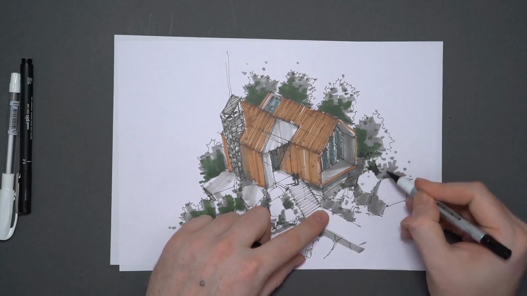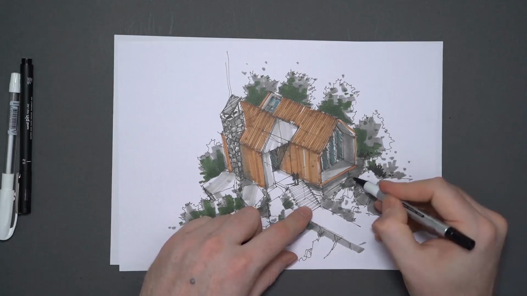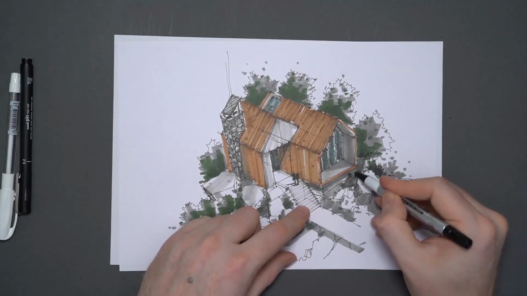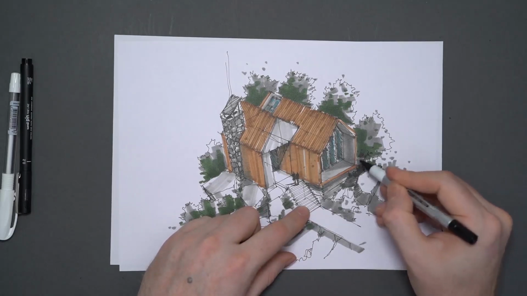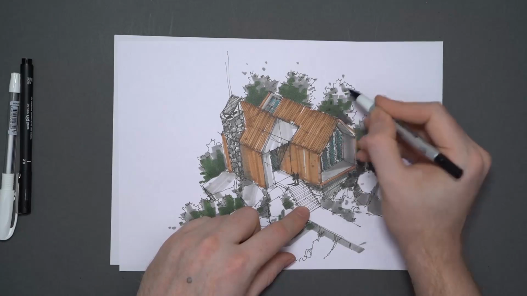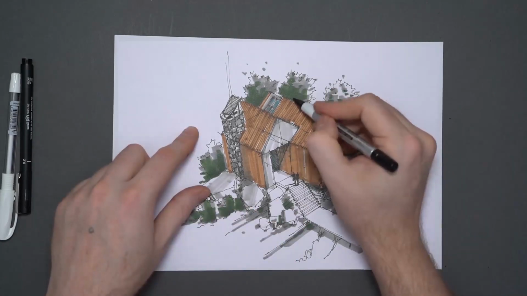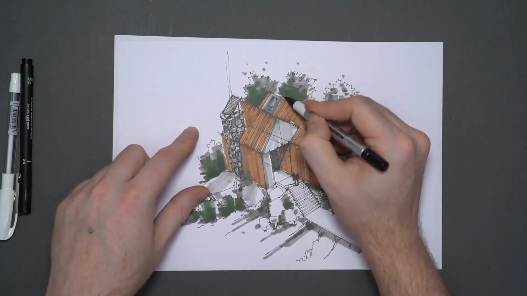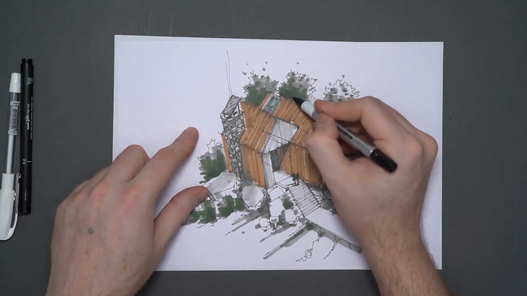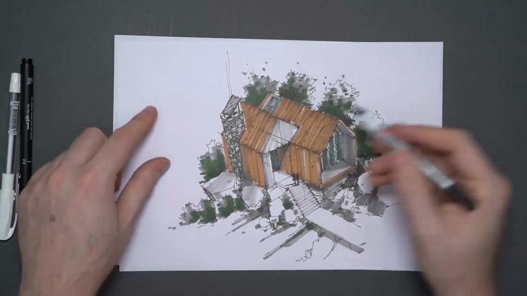I'll start to work on the green areas and bushes back there. These highlights will help your building to stand out more. I'll add some black stains. You can even use the marker itself. Touch 120 is black, and in Q color also.